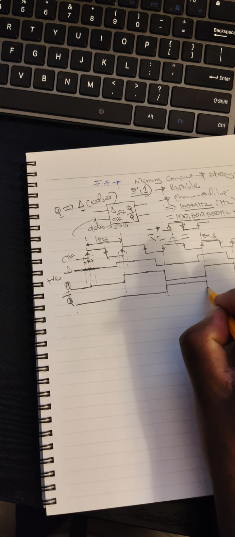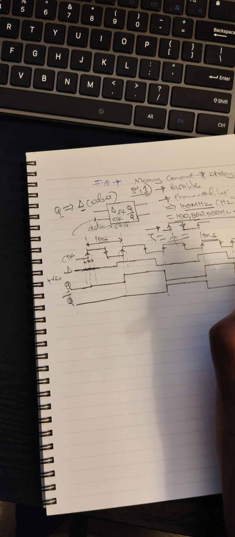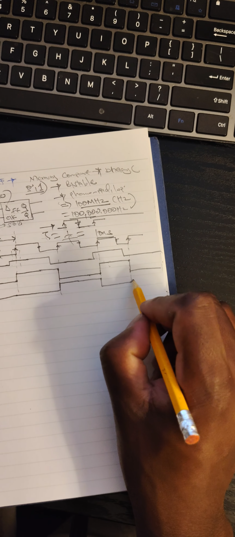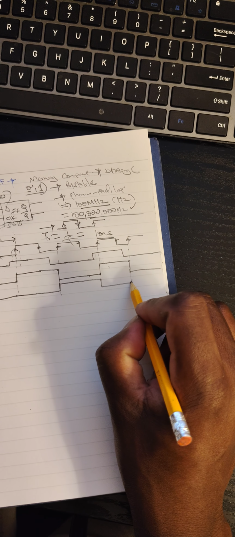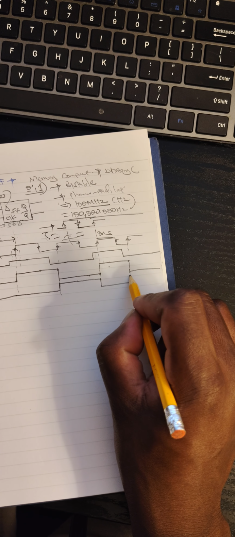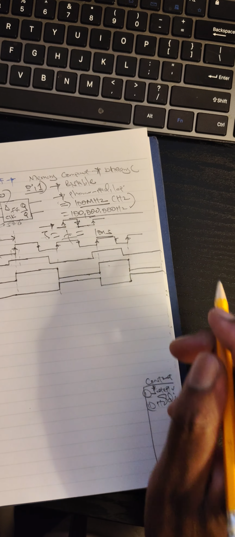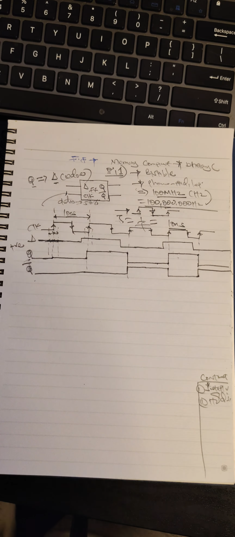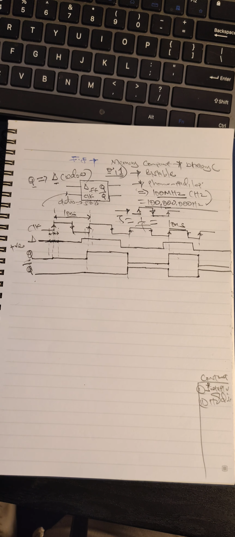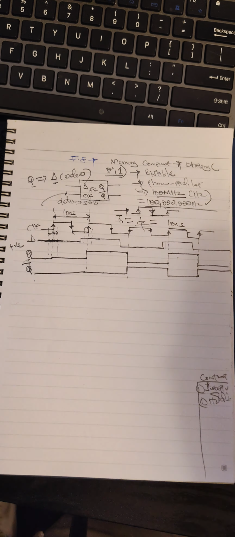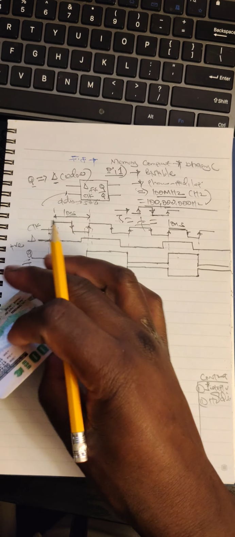So at that point, it should come down. Now, at this point, it's moving from 1 to 0. So at this point, let's move it from 0 to 1. And that's it. So that's basically what your positive edge triggered flip-flop timing diagram will look like. Should be easy to do.